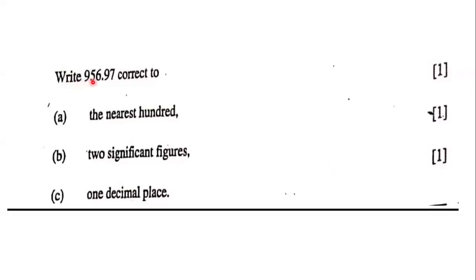Write 956.97 correct to the nearest hundred. And so we have this number, 956.97, and we have to write this correct to the nearest hundred. So we're going to circle the 9 because the 9 is in the hundreds place, and we underline the 5.